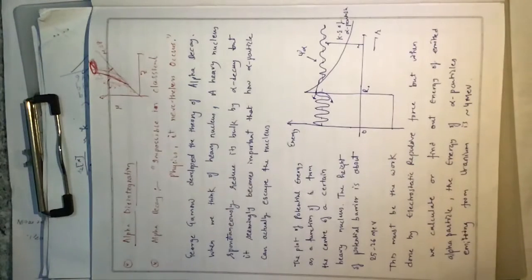Alpha decay is completely inexplicable by classical mechanics, so we cannot use classical mechanics here. Suppose inside the nucleus there is an alpha particle with 2 units of charge and 4 units of mass, and the rest of the nucleus has Z minus 2 units of charge.